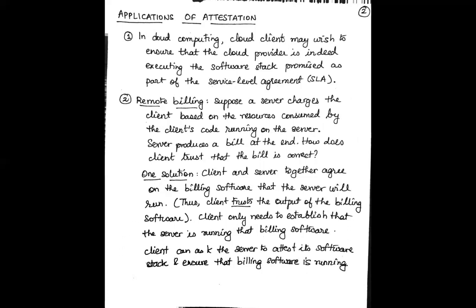So the first application is something that I already mentioned. In cloud computing, for example, a cloud client may wish to ensure that the cloud provider is indeed executing the software stack that the cloud provider promised as part of the service level agreement with the client. So the client actually wishes to verify that the cloud provider is telling the truth so that they are getting their money's worth. That is something that is going to be possible as a result of the client performing an attestation of the cloud server.